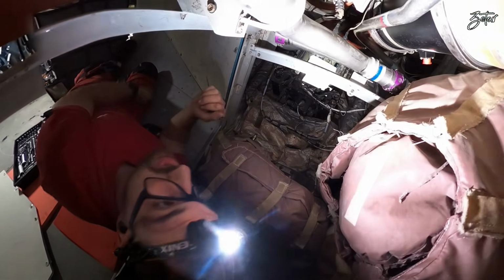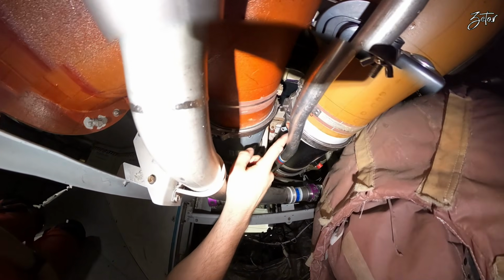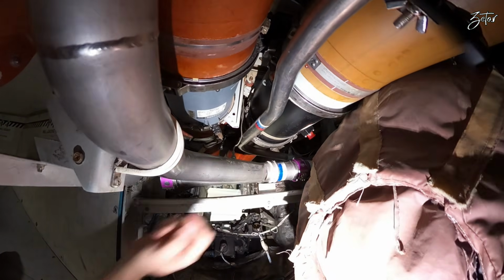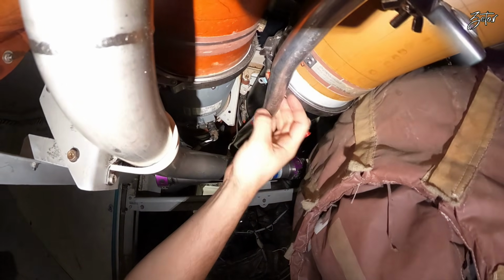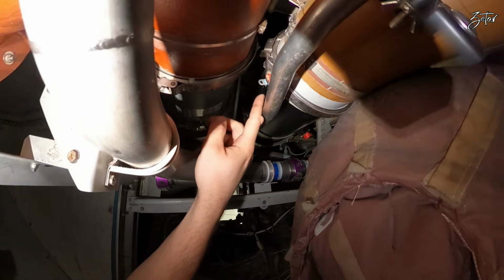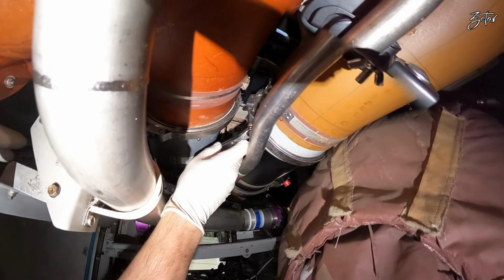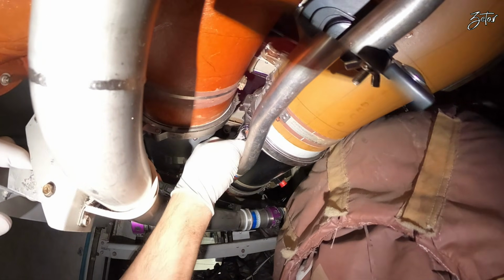Now I can start with the three clamps. So one is over here, and there is a second one, and the third one there. So hopefully I'll be able to stick something here. Let's see if I can fit this angle shut here.